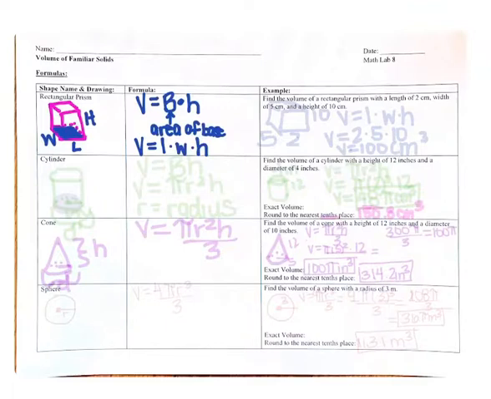This is not drawn to scale, but we're going to do our best. Let's make this a little bit neater. So we have a length of 2 centimeters, a width of 5 centimeters, and a height of 10 centimeters.